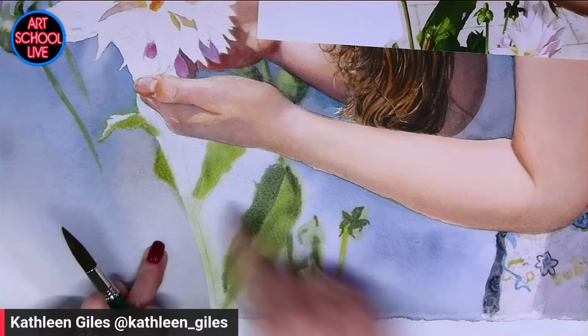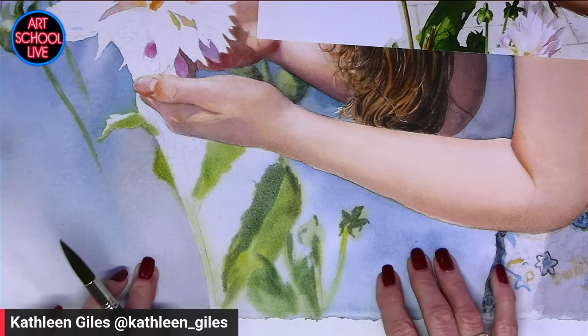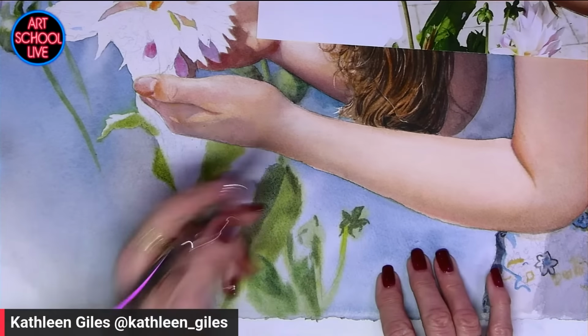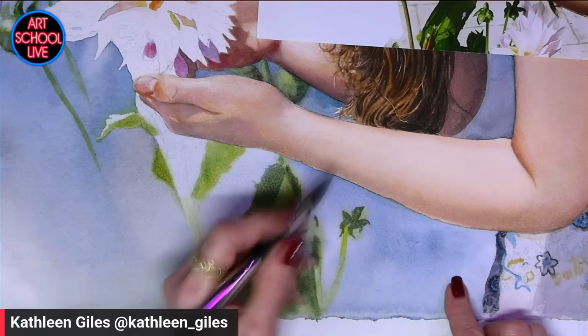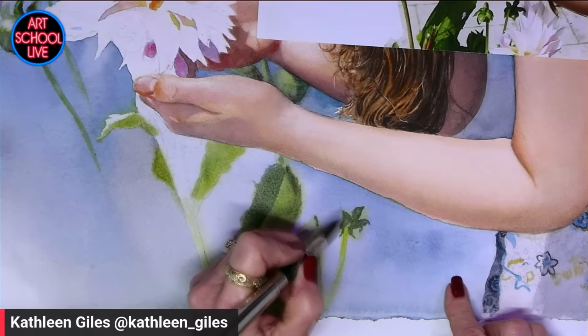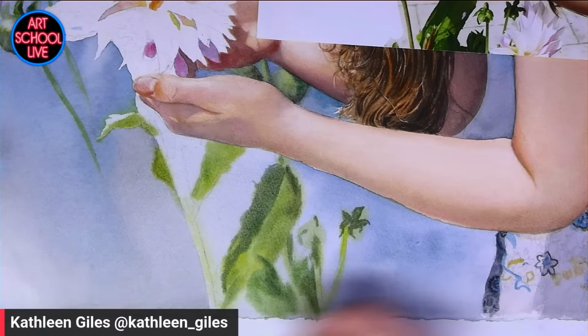I don't know if you want the paper name, Eric, but this is 300 pound cold press. And so what I want to do here, where I'm starting to get too dry, is take a smaller brush.